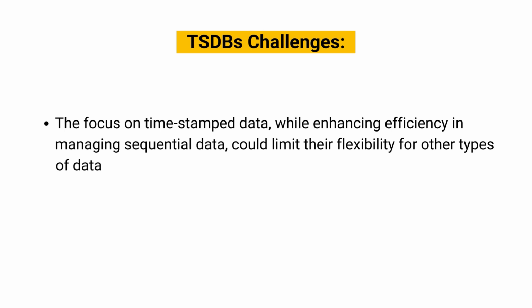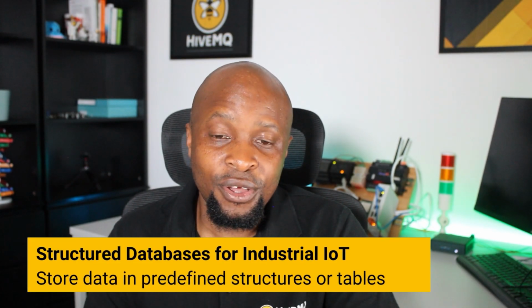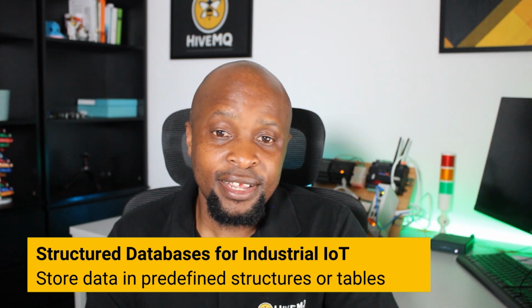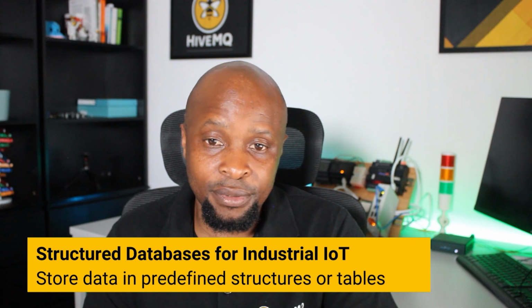Yet, the focus on time-stamped data, while enhancing efficiency in managing sequential data, could limit their flexibility for other types of data. As a result, this could necessitate the use of additional databases for other data types, like structured databases. Structured databases, also known as relational databases, store data in predefined structures or tables.